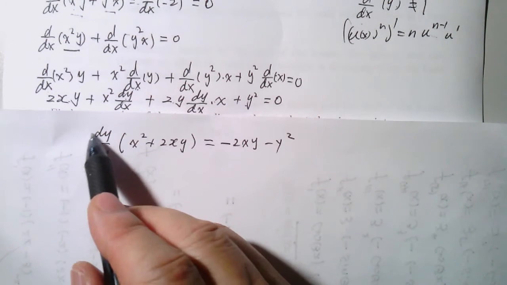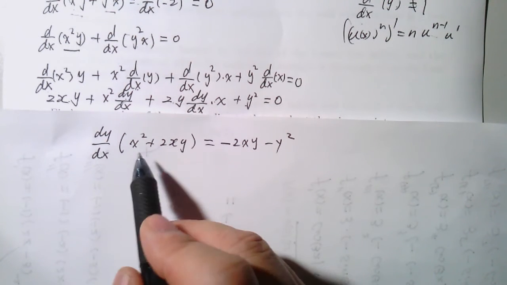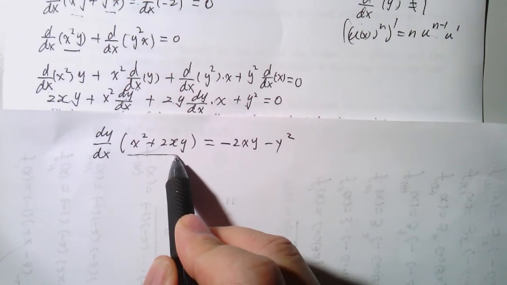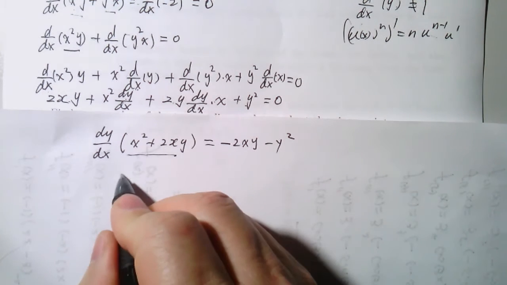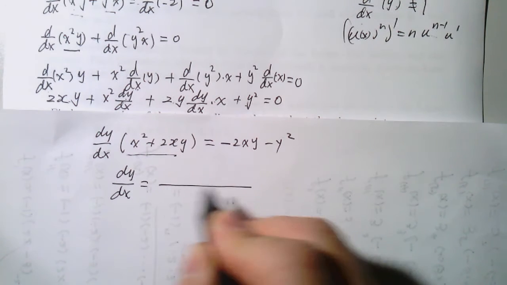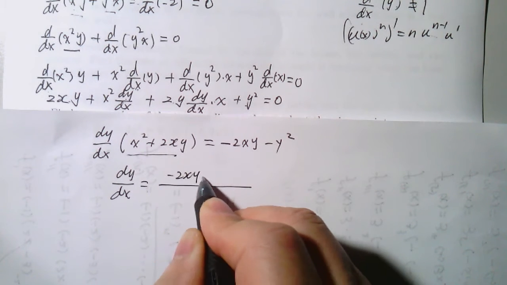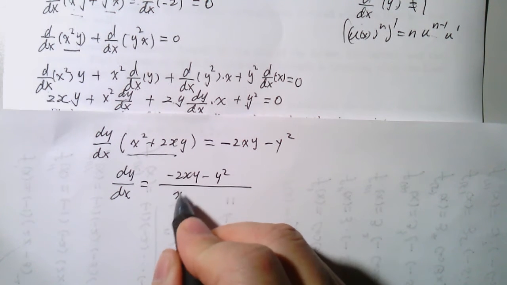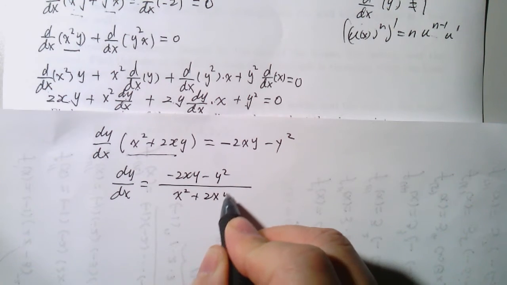So now I need to find dy/dx. All I need to do is use this to divide both sides. I have dy/dx equal to negative (2xy minus y squared) divided by (x squared plus 2xy).